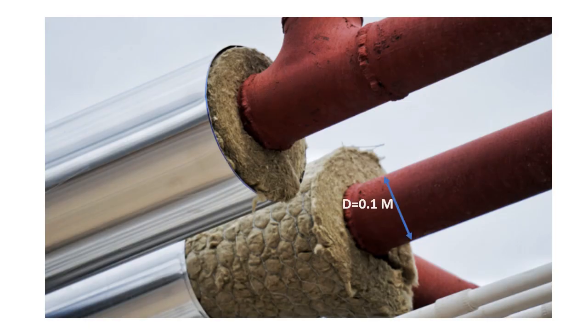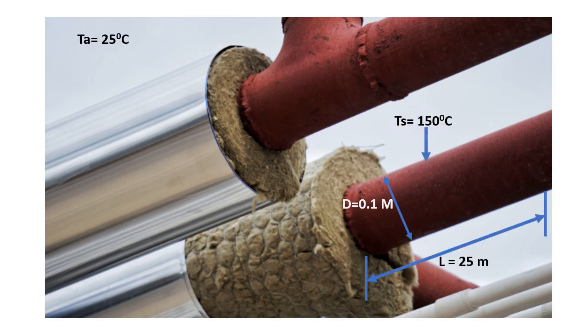So this is the graphical representation of the actual pipeline at the site. It shows you the insulated as well as non-insulated pipeline. The non-insulated pipeline length is 25 meters, the diameter is 0.1 meter, and the temperature of the pipeline is 150 degrees centigrade in the non-insulated portion. The atmospheric temperature is 25 degrees centigrade.